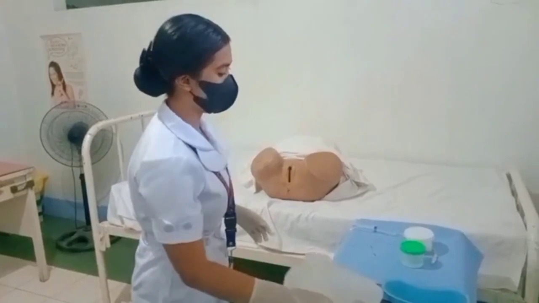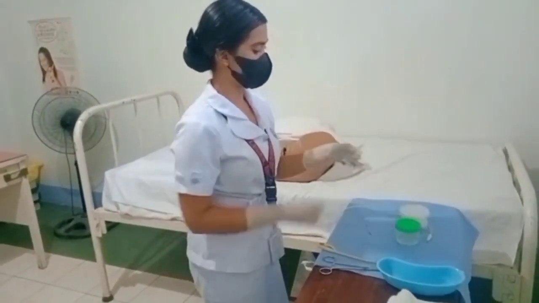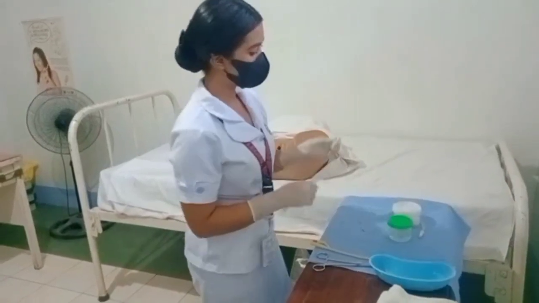And next, we will attach the syringe and test the balloon by instilling the sterile water and deflating, withdrawing the water.